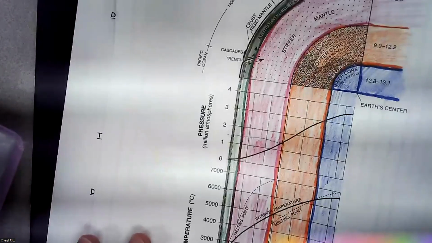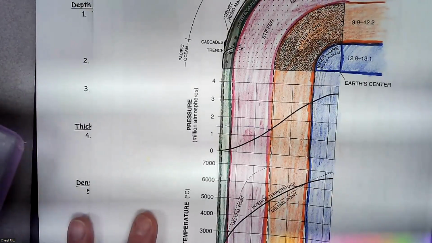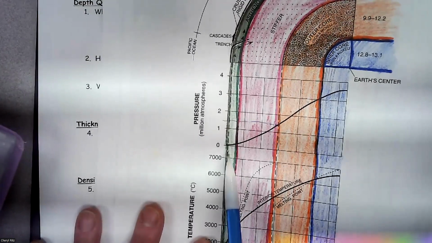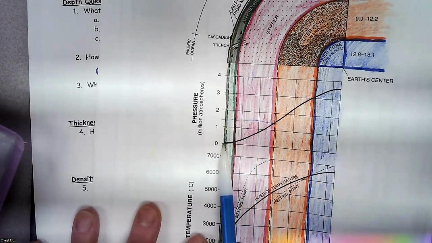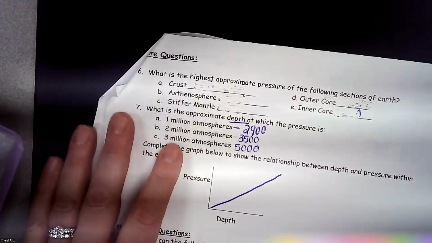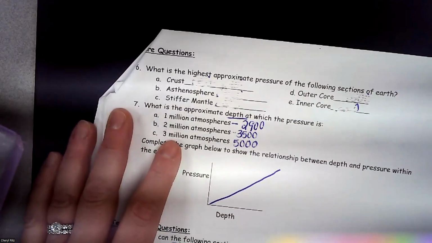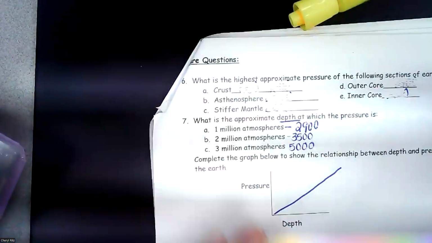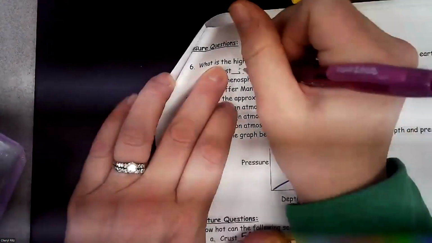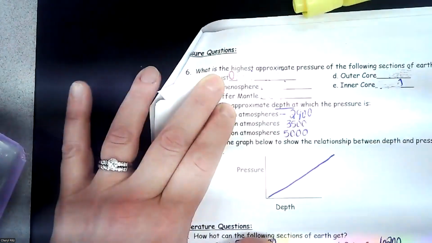Now, pressure, I did not ask for a range for pressure. I just asked for the highest pressure. So again, the crust, that black line, the crust is at 0 depth, basically. And as you can see from the reference table, it's at 0. So the highest pressure for the crust, I put temperature here because I wasn't reading carefully once again because I was in a hurry. So that's going to be right at 0.